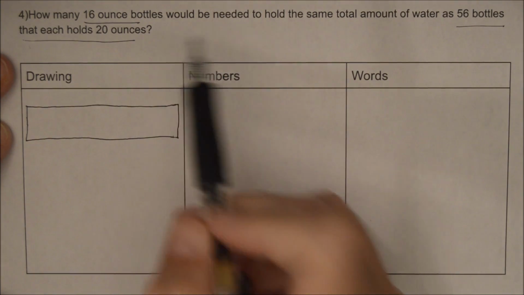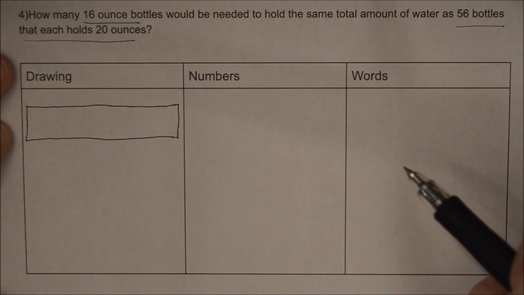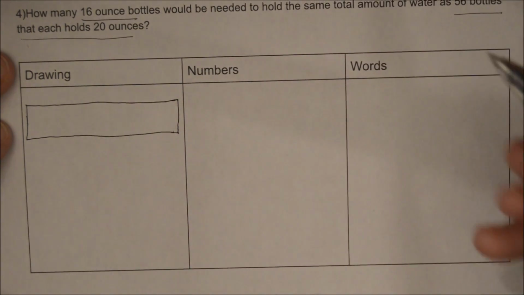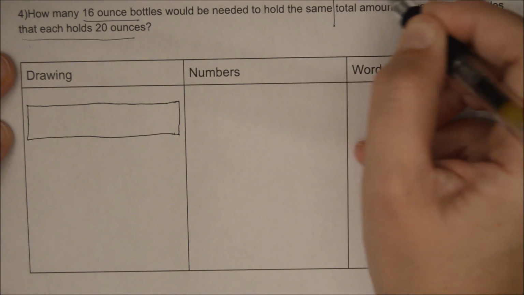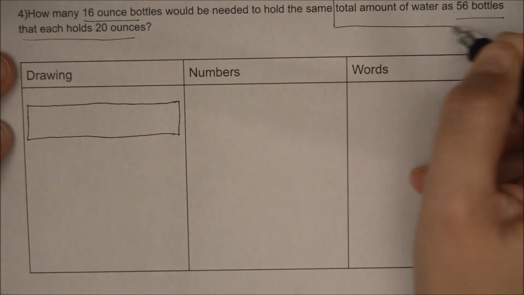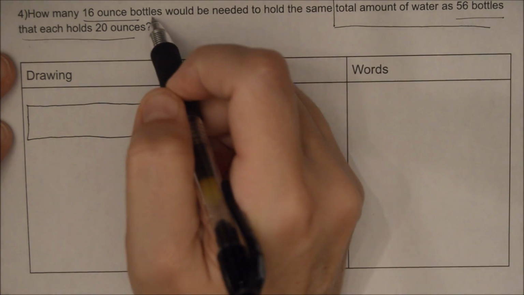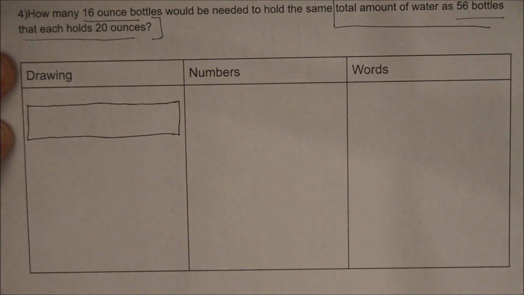But the first thing I want to know is the total amount of water that 56 bottles that hold 20 ounces gets. Okay, so that's the first thing I want to know.